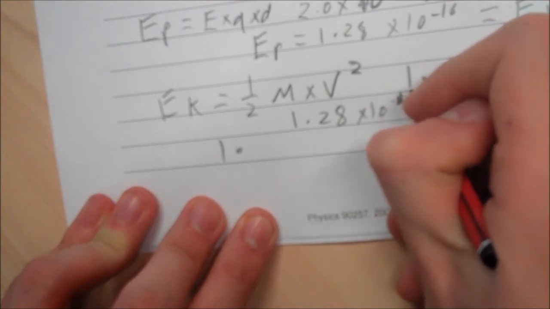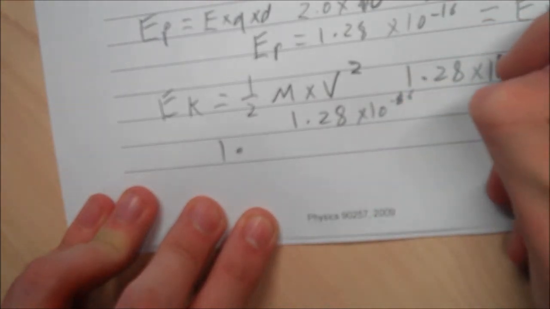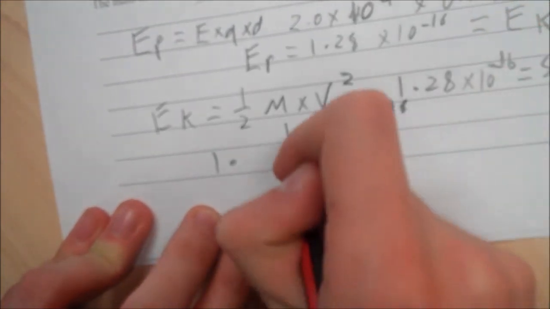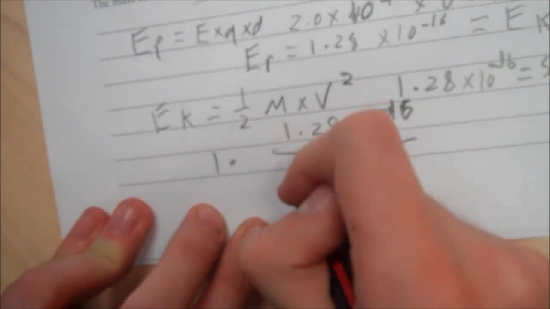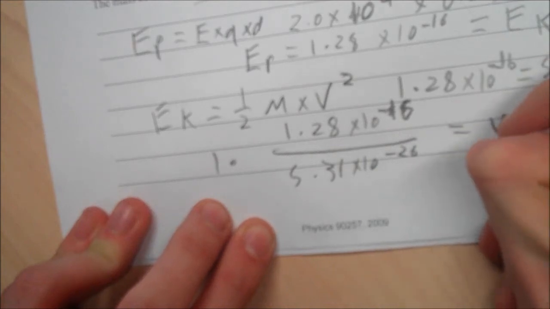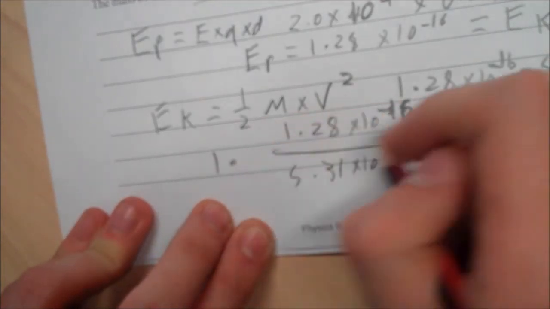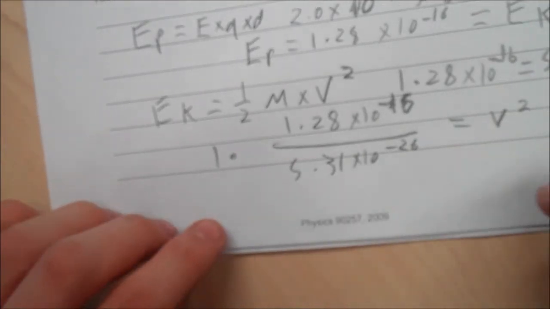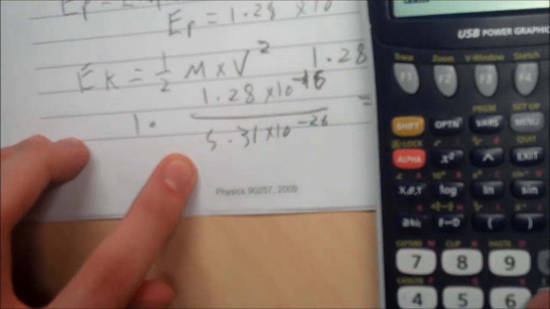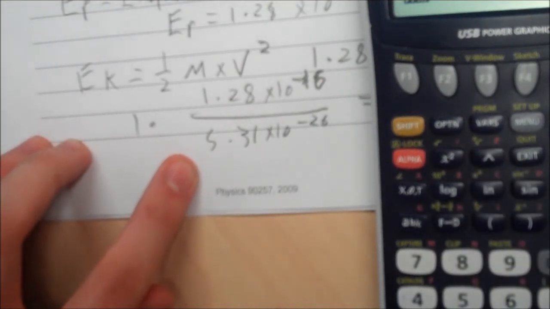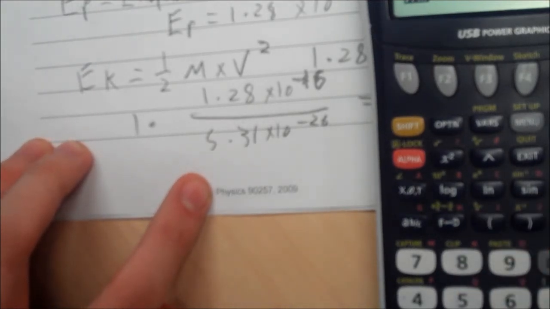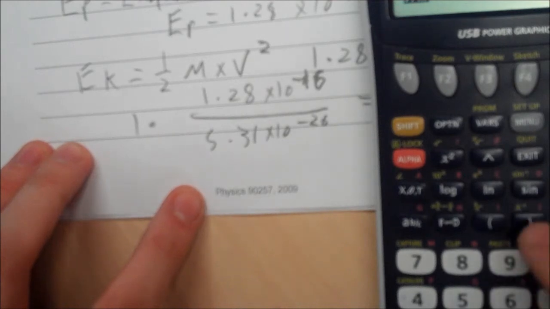That's 16, there's a mistake there. So V squared is equal to 1.28 times 10 to the negative 16 divided by 5.31 times 10 to the negative 26, and then I'll take the square root afterwards.